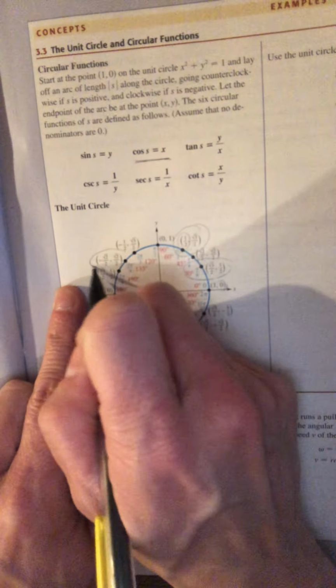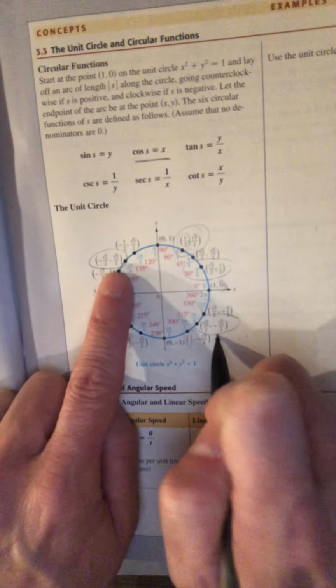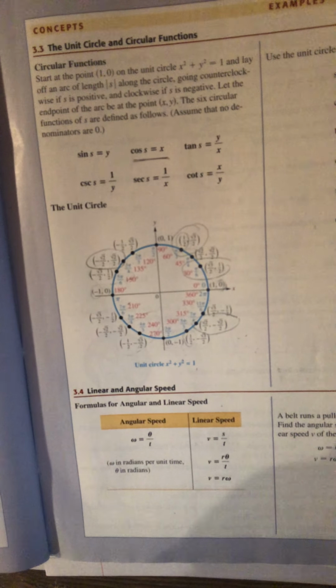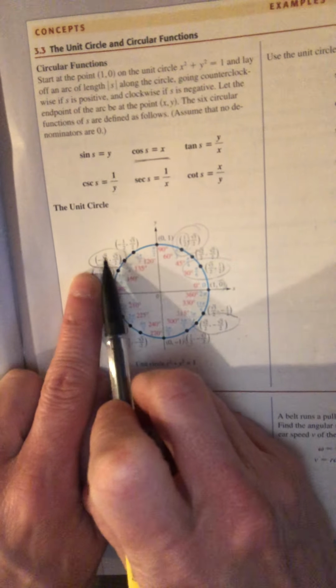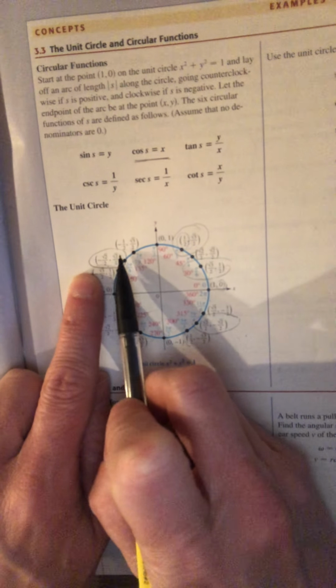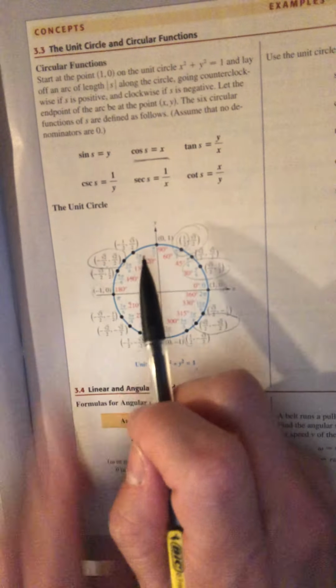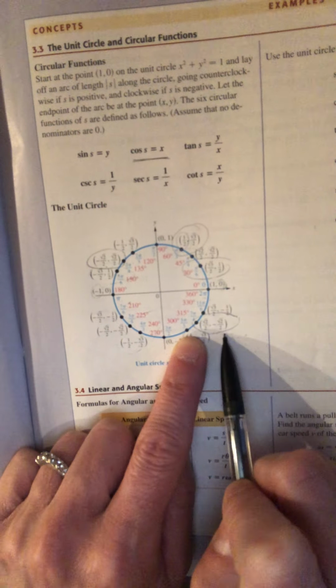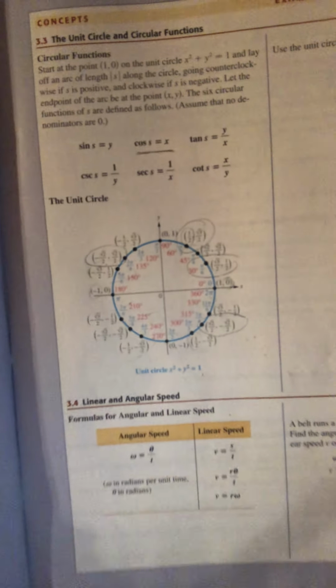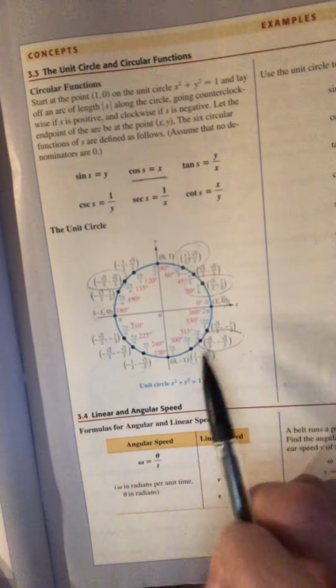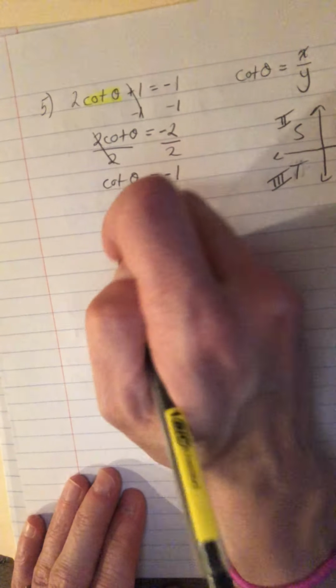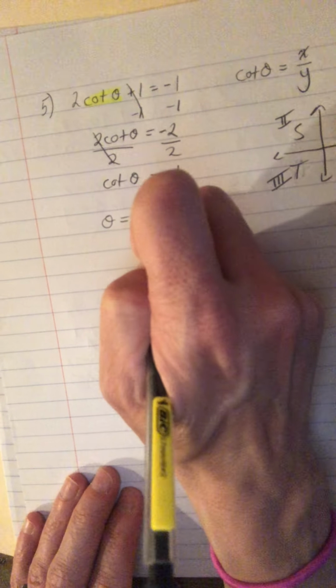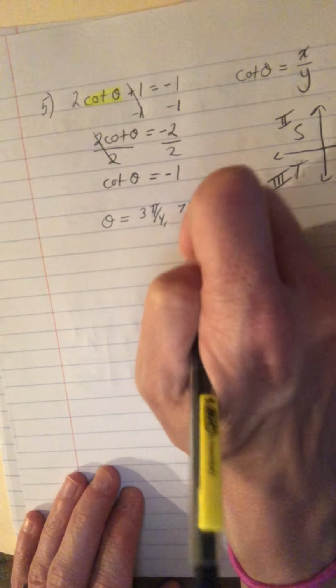If I look at this, here my x and y values are exactly the same. However, one is negative, one is positive. If I put x here, square root of 2 over 2 over root 2 over 2, that's going to simplify to negative 1. If I put root 2 over 2 over negative root 2 over 2, that's going to simplify to negative 1. So therefore, at 3 pi over 4 and 7 pi over 4, I will have a cotangent value of negative 1. Now, that means those would be my 2 answers on that interval between 0 and 2 pi.